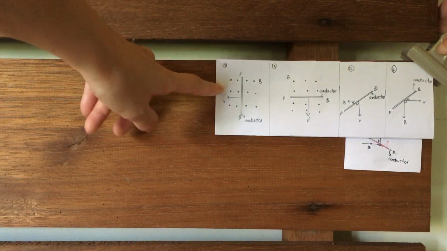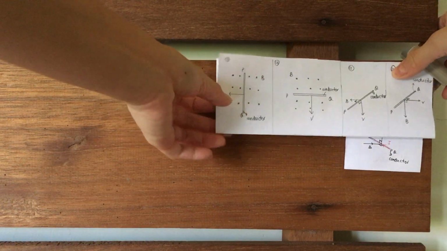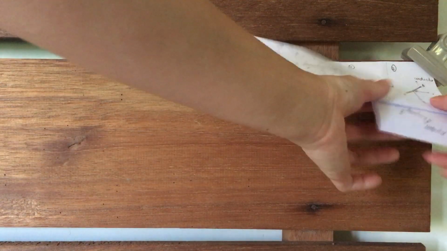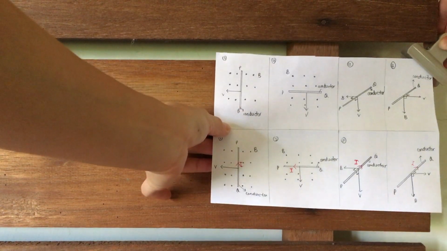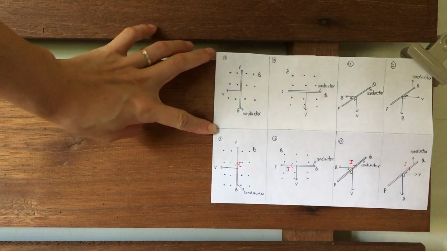Now I want to show you the answers for these four questions. So this is your answer for the direction of your induced current.